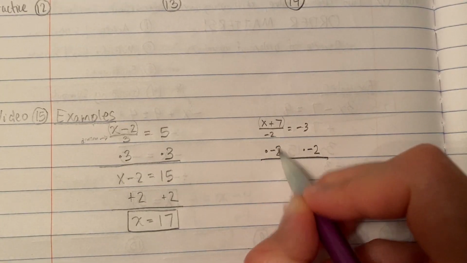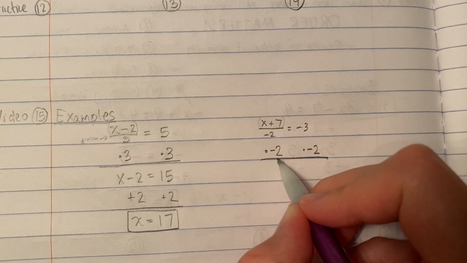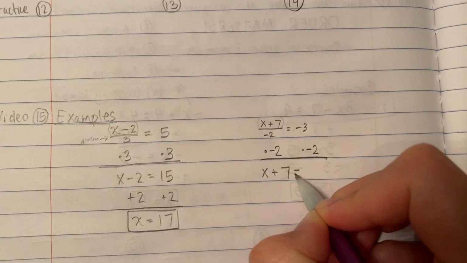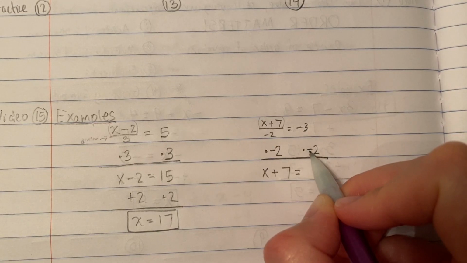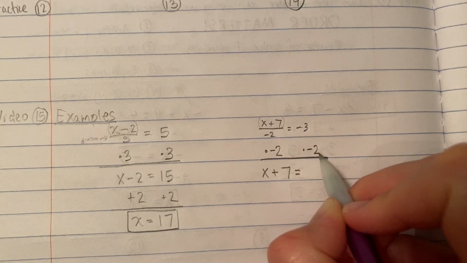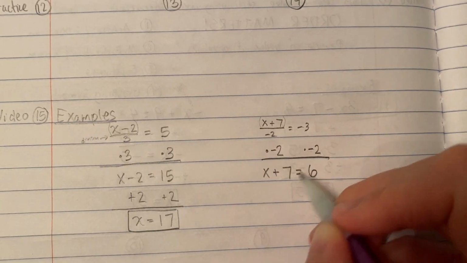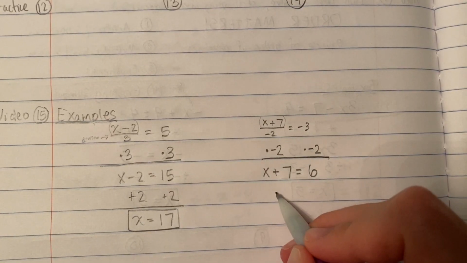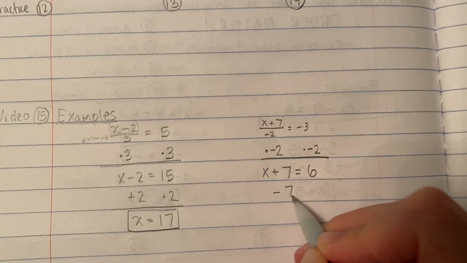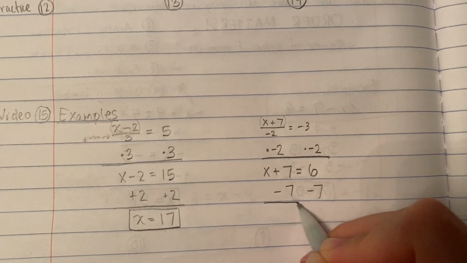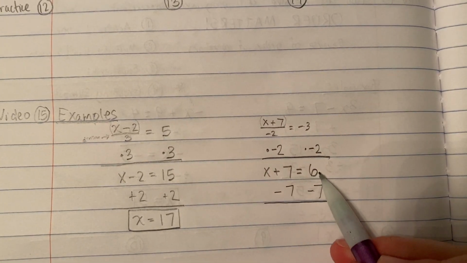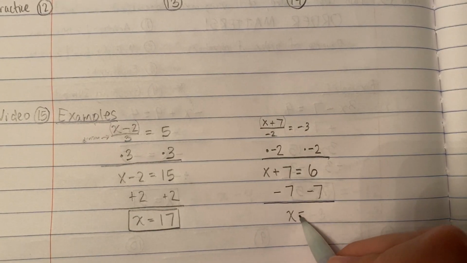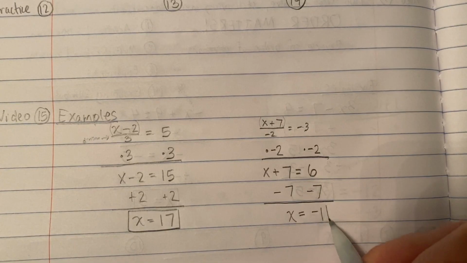Okay, so that cancels, right? This is divided by negative 2, multiplied by negative 2. Those undo each other. And I'm left with x plus 7 equals negative times negative is positive, 3 times 2 is 6. Okay, and now this is a one-step equation. I have addition here. So I'm going to subtract. I have 6 minus 7. So that's 6 positives, 7 negatives, negative 1.